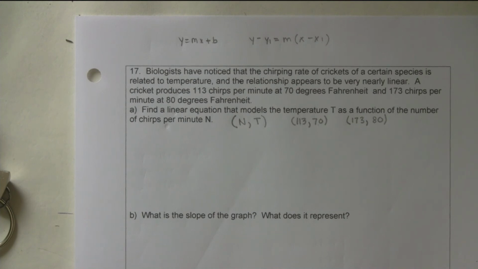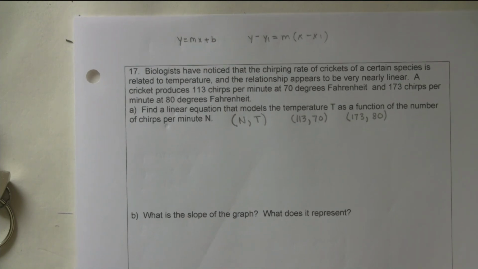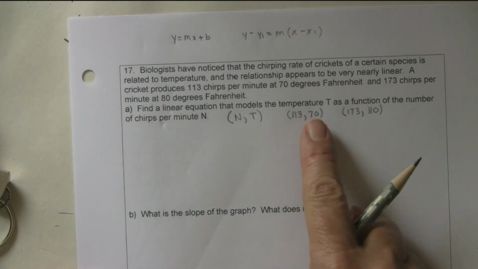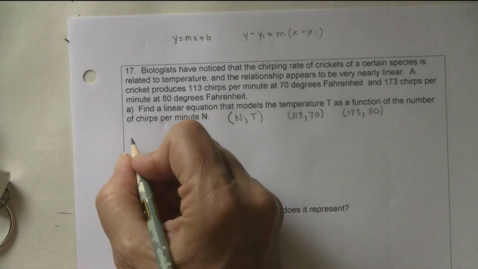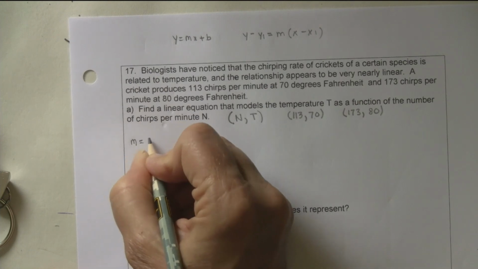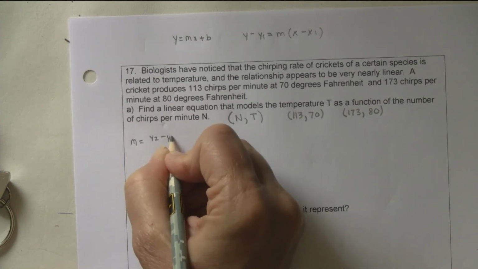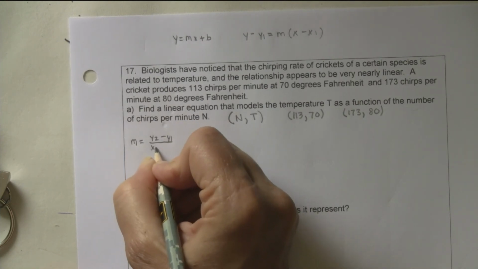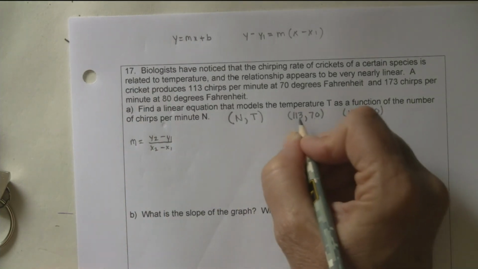Do you notice that both of these equation builders need the slope, right? No matter which one I'm going to use, I'm going to need to know the slope. Since I have these two points, I can find the slope using my famous slope formula, that you learned in an algebra class somewhere.